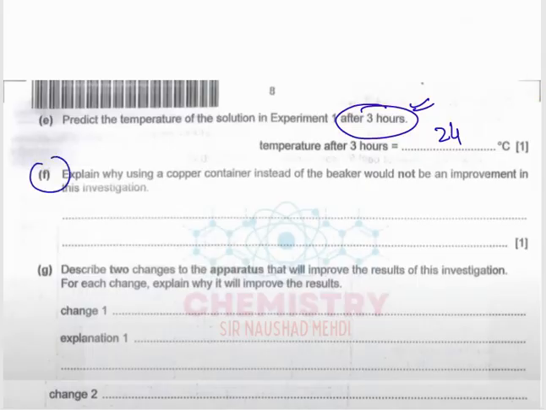Okay, explain why using a copper container instead of a beaker would not be an improvement in this investigation. So they are saying that if they use a copper container instead of a beaker, that wouldn't be any improvement. Why?